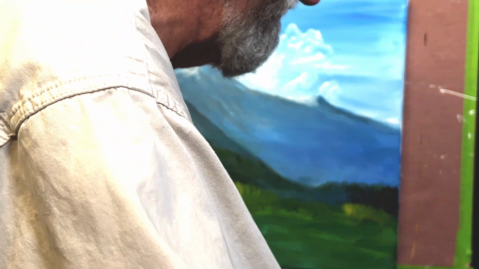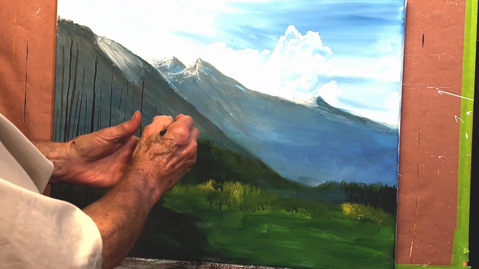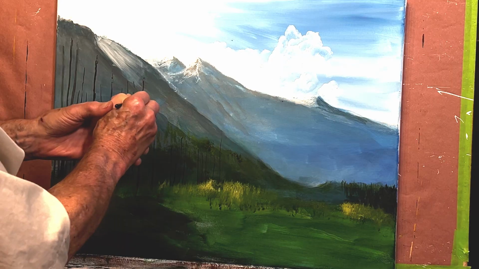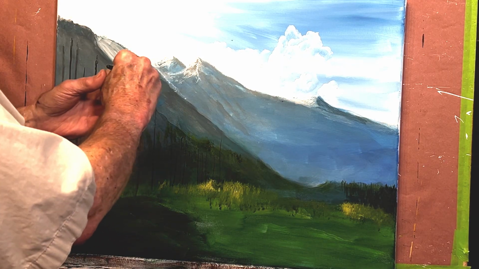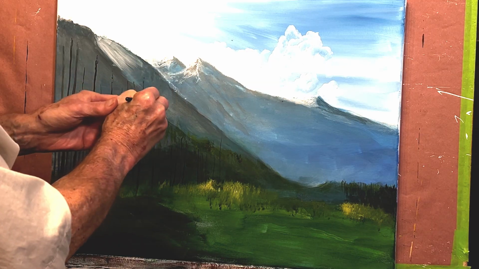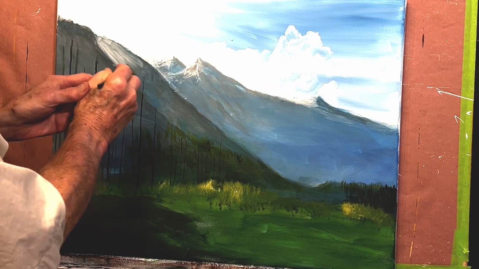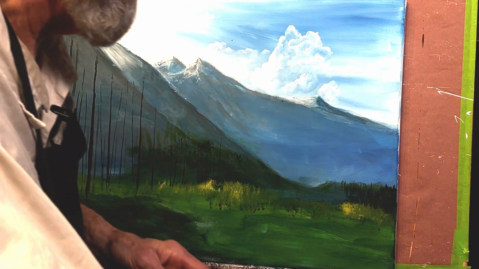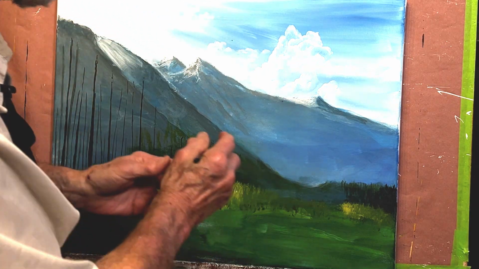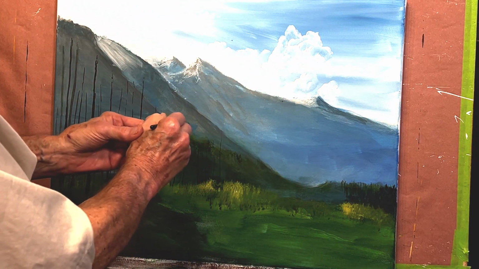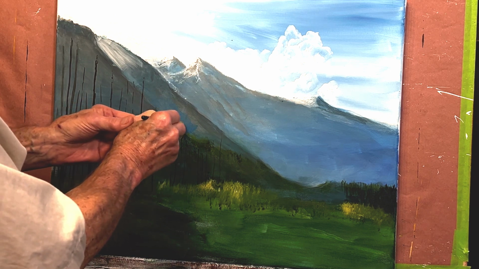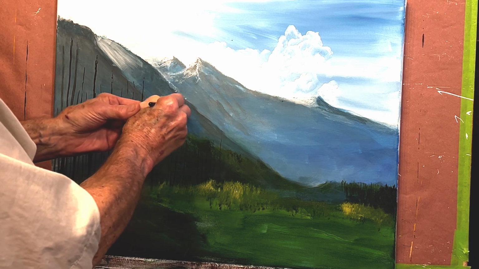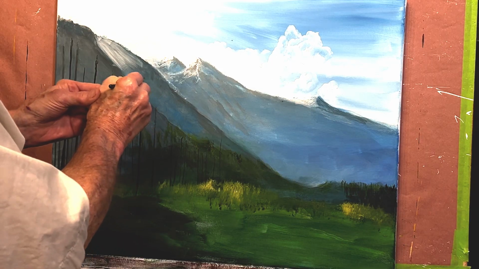Get a little bit of blue, just a thin glaze of blue, and bring that atmosphere in the shadows that will be a bluish color, because it's in shadows.